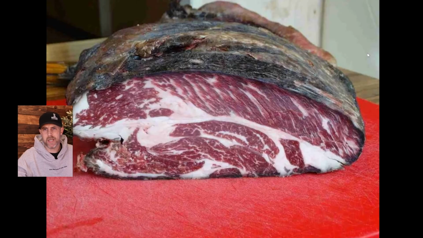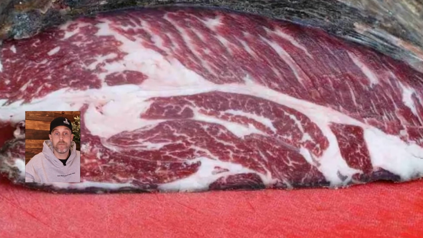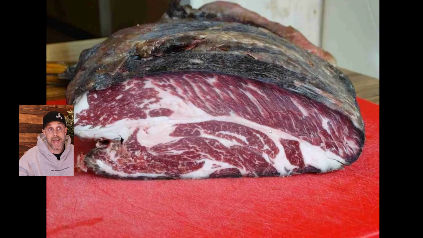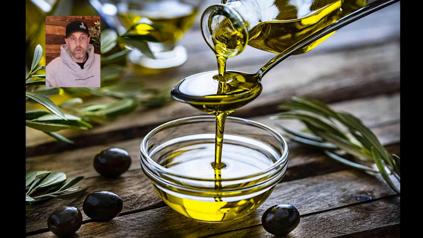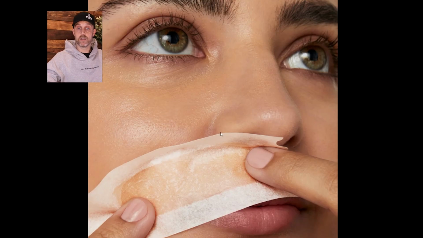So see, here's a big, beautiful cut of meat, and you see all that white stuff in there? That is fat. So we have some protein in there, but then we have the white stuff, that's fat, okay? And then we have oil, and then we have wax. You know, like when you need to wax your upper lip.